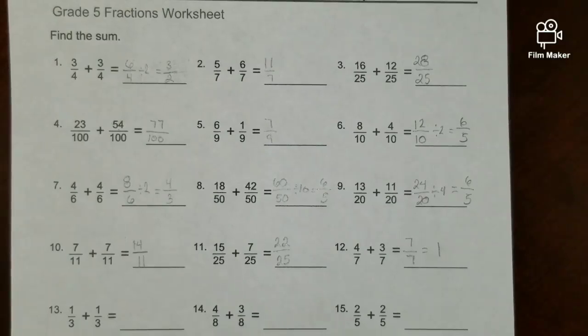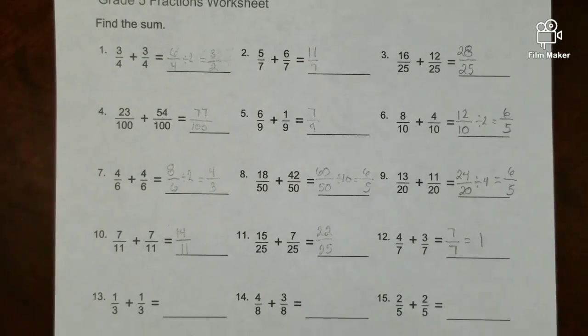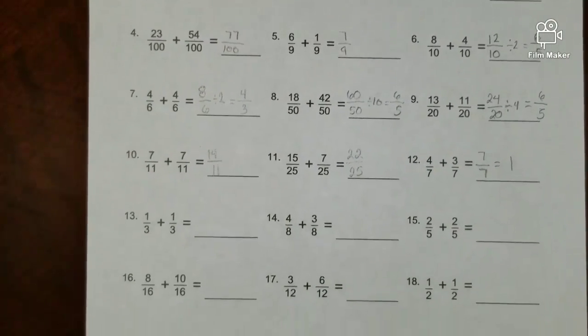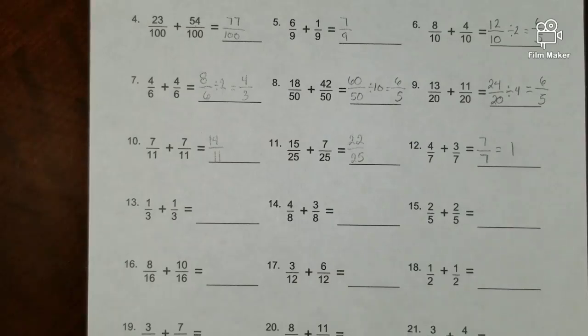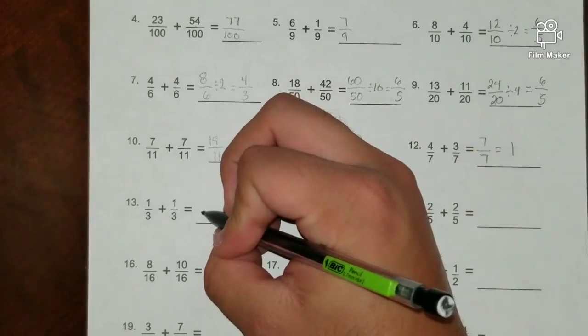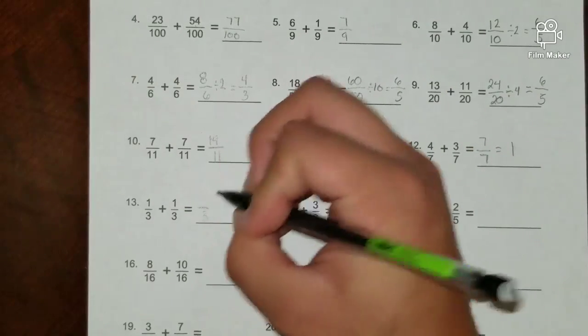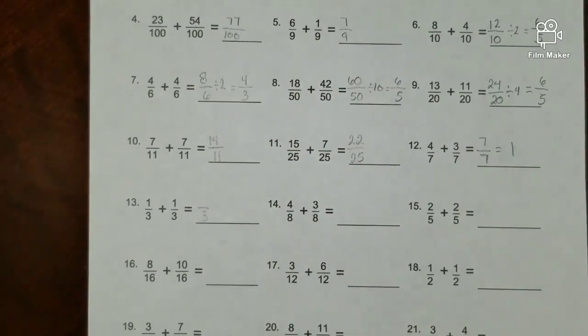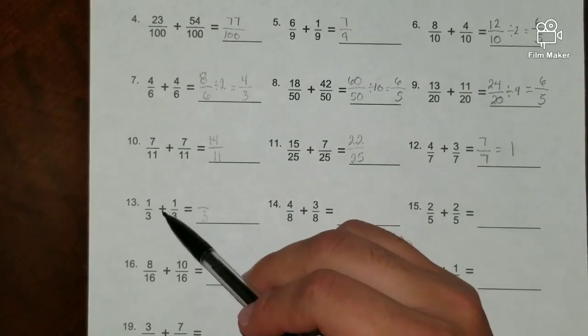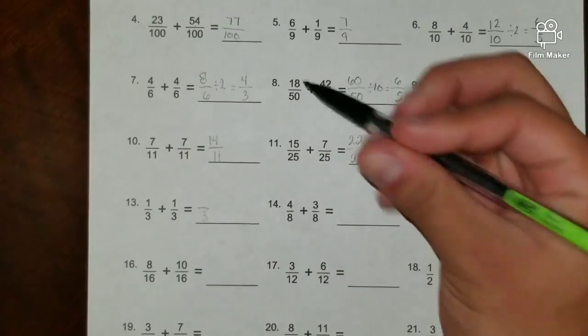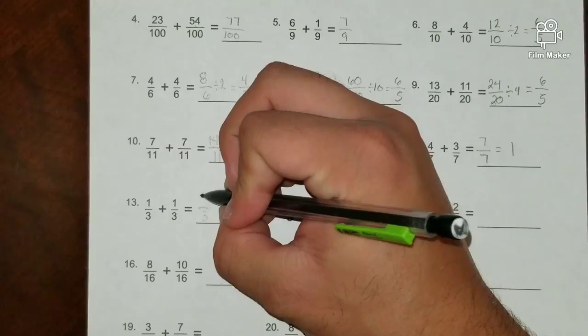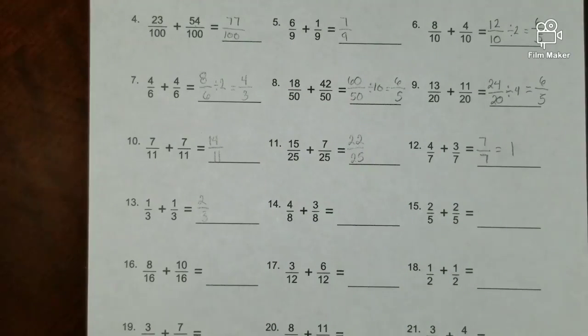So our final answer would be 1. For the next one, we have 1/3 plus 1/3. So first, we bring over the denominator, and second, we add the numerators. 1 plus 1 will give us 2. So our final answer will be 2/3.